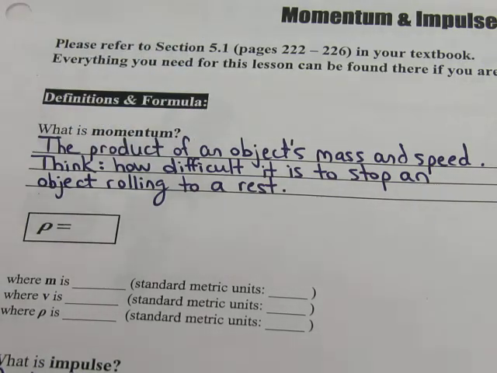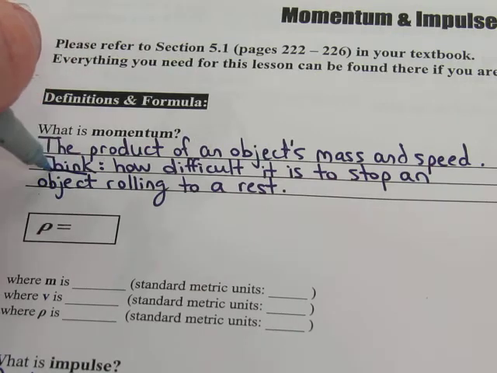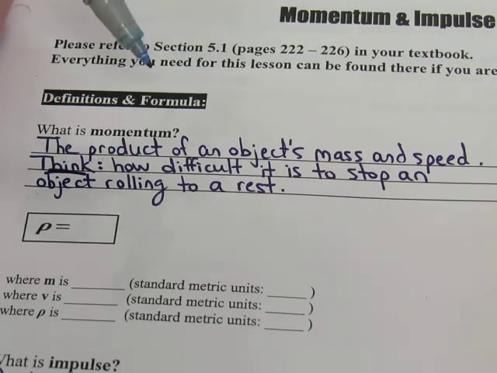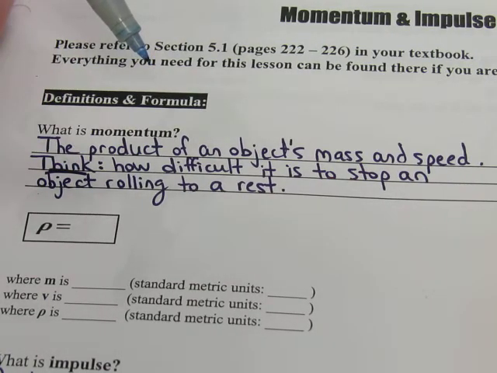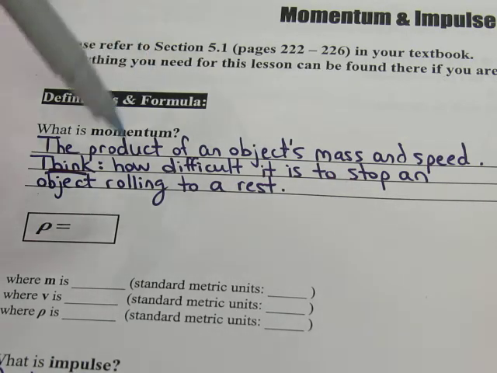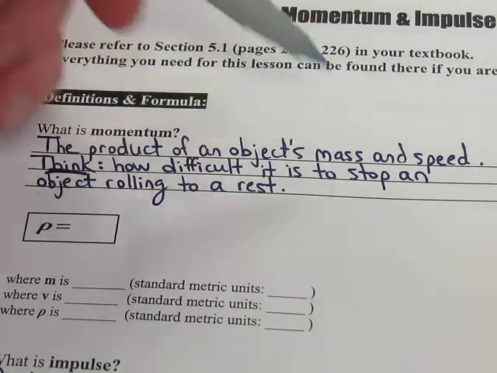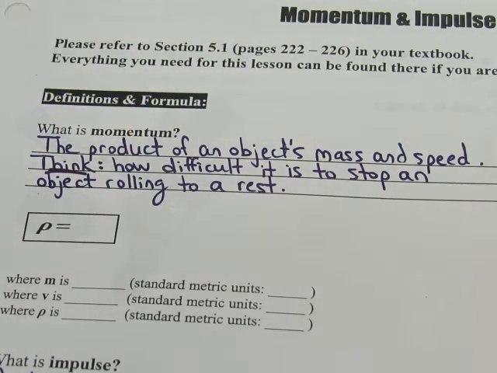So I put underneath here something for you to think about, a little situation. If you have a car that is rolling to a rest, I don't know why you would stand in front of it, but let's pretend you're standing in front of a car rolling to a rest and you're trying to stop it with your arms. Momentum is just this, how difficult it is to stop an object rolling to a rest. A car that's rolling to a rest has no forward force.